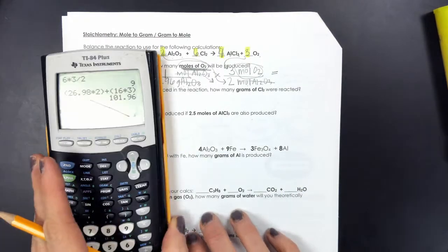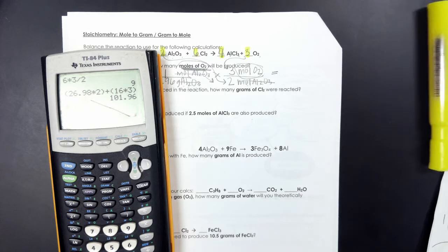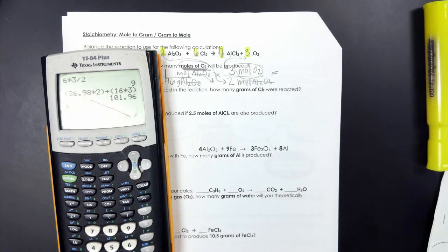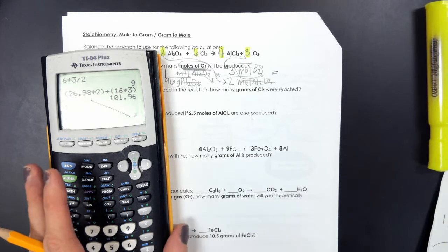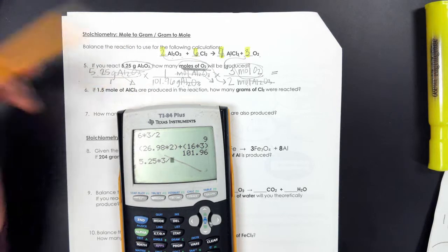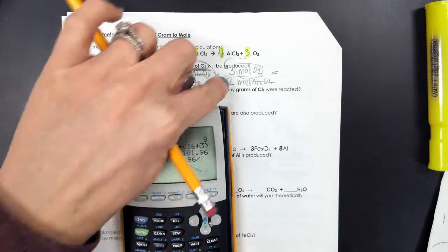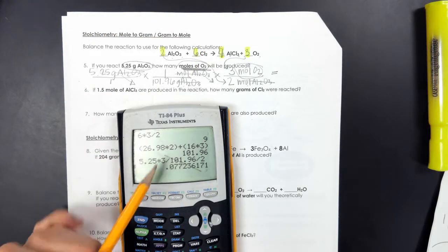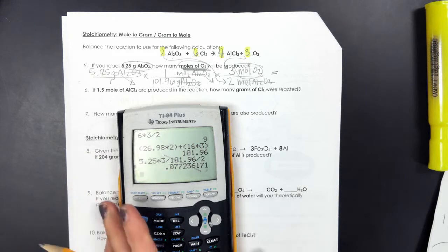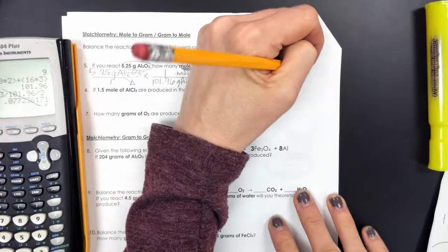Okay, so to solve that, my computer just went off. I hope that this is still recording. Yeah. Okay, so to solve that, I multiply the top, 5.25 times 3, divide by the bottom, 101.96, and divide by the other thing on the bottom, and I get 0.07, or 0.08 when you round, moles of O2.